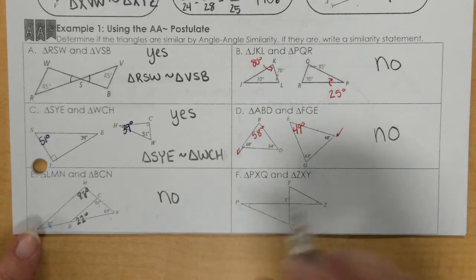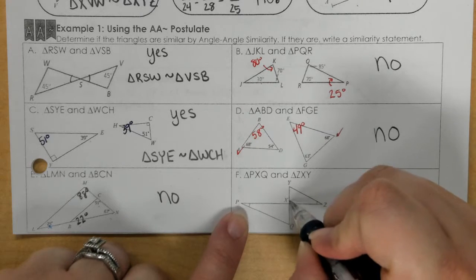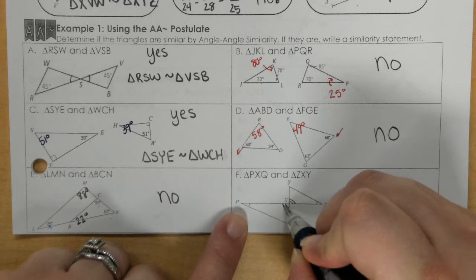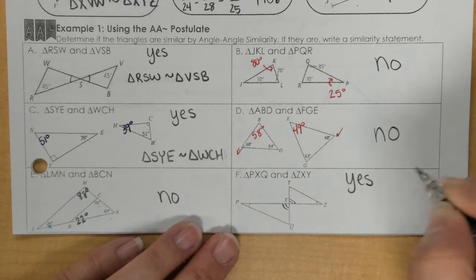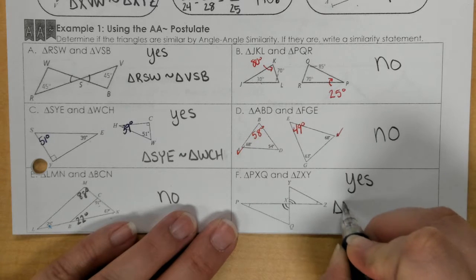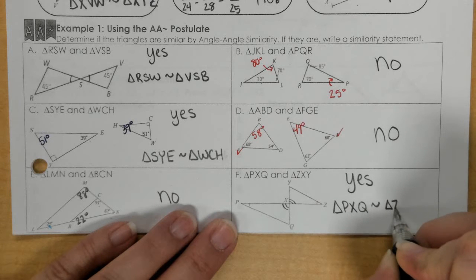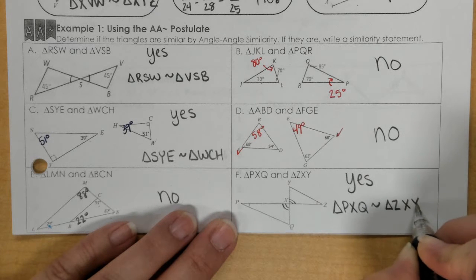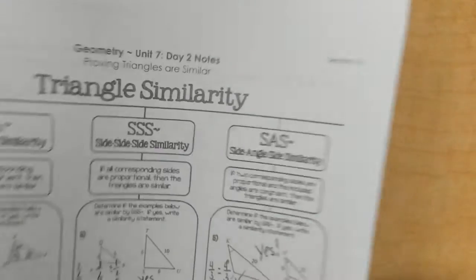And then lastly, we are given that these are congruent. And we also know that the vertical angles are congruent. So yes, we are given two angles that are congruent in the triangle. So triangle PXQ is similar to triangle ZXY. Okay, moving on.